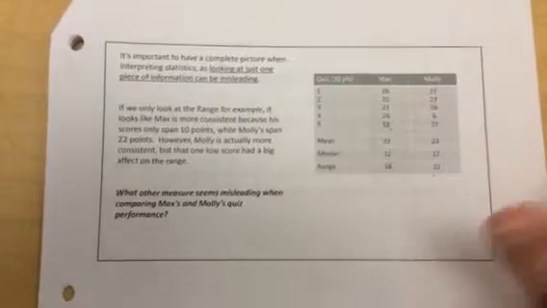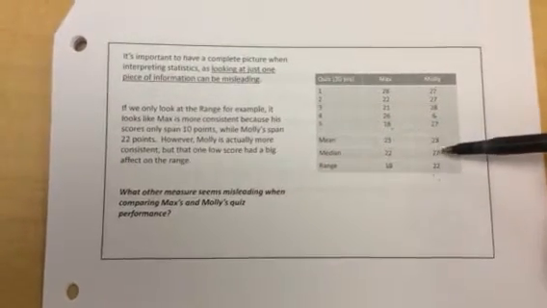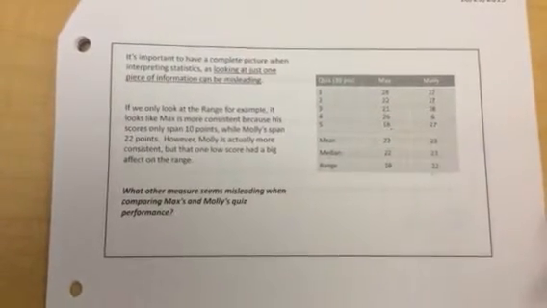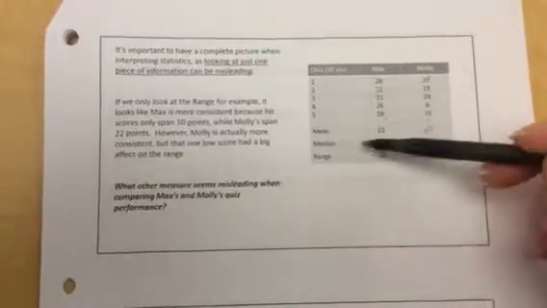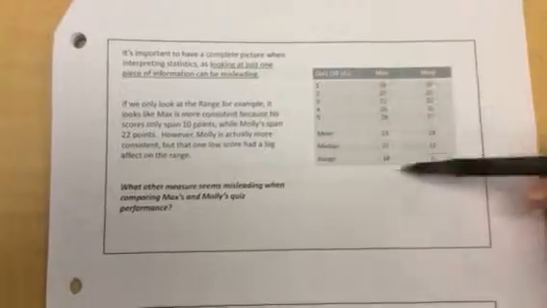All right, so that's what I'm talking about. We might want to look at a few different pieces of information before we make a judgment about something, and just kind of looking at what mean, median, and range could tell you about a set of data. Okay?